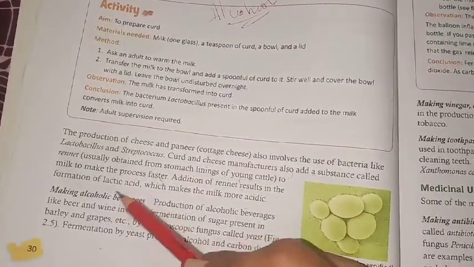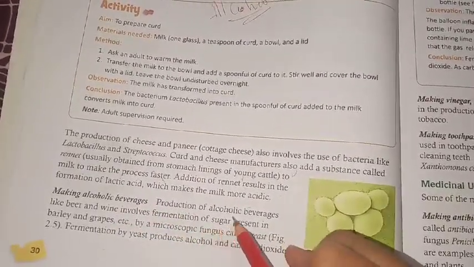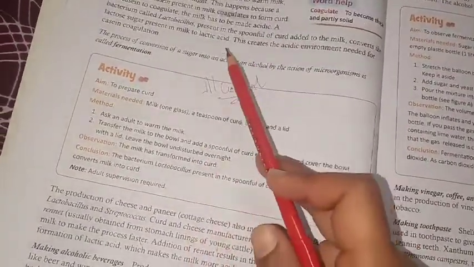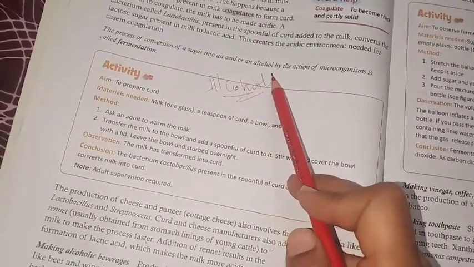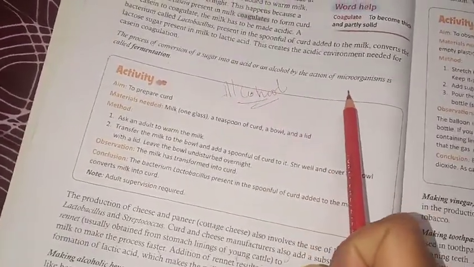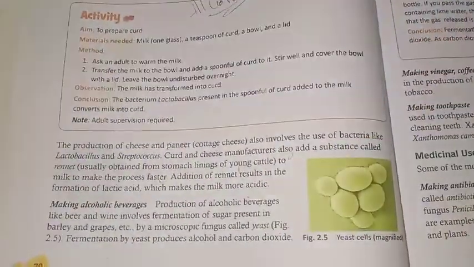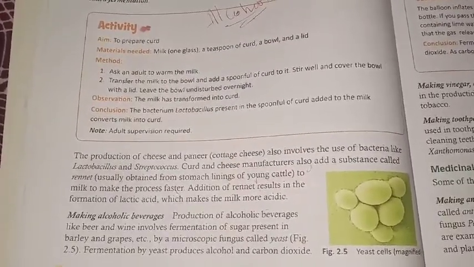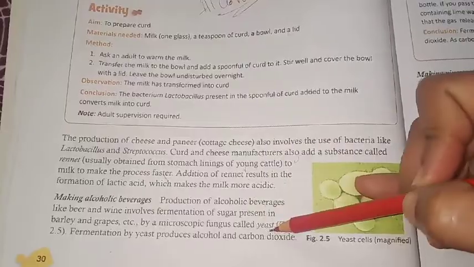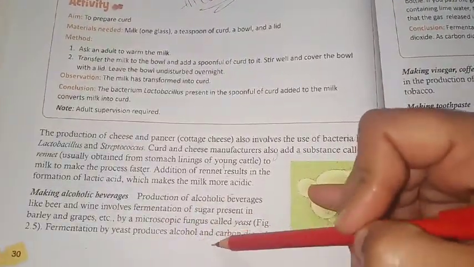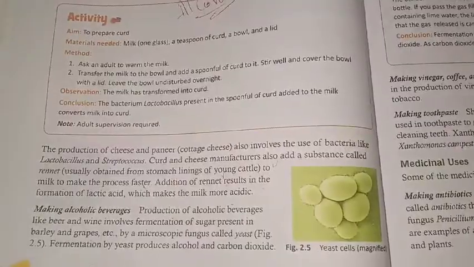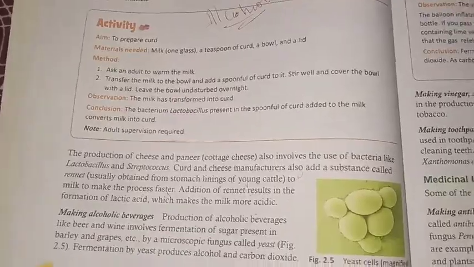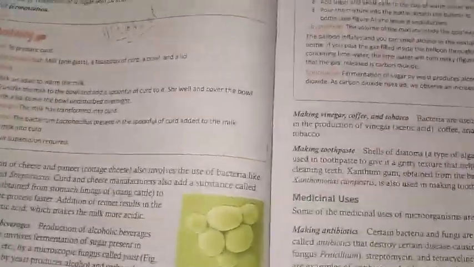Now another usefulness: making alcoholic beverages. The production of alcoholic beverages like beer and wine also involves the process of fermentation, as sugar is converted into alcohol by microorganisms. As grain is heated in homes and yeast is added, it is converted into alcohol. The fungus yeast is added, and fermentation by yeast produces alcohol and carbon dioxide. That process is called fermentation, not in the presence of oxygen but in the absence of oxygen.